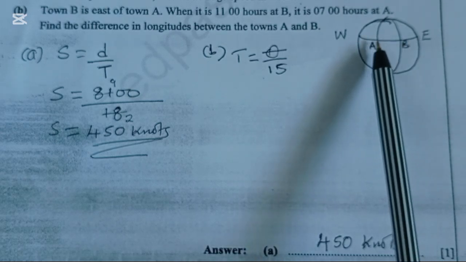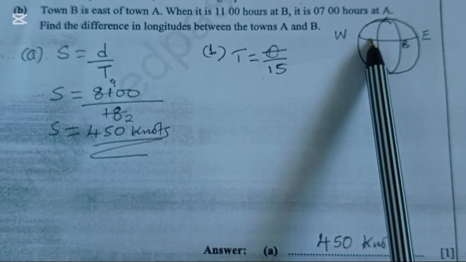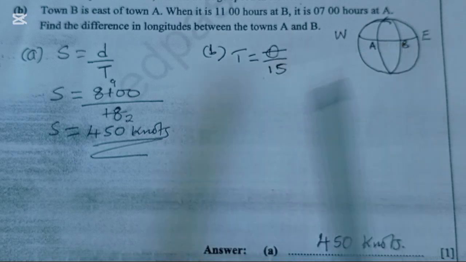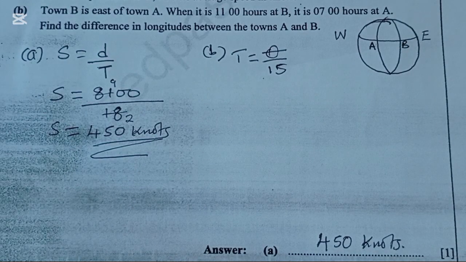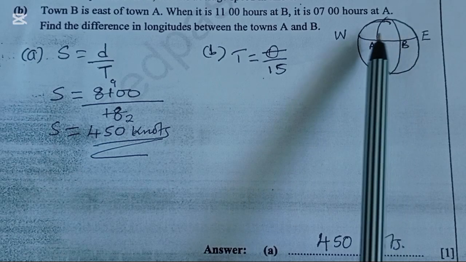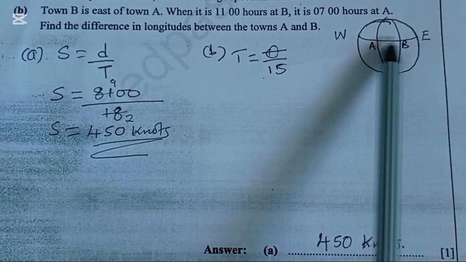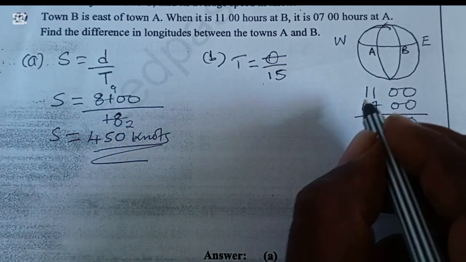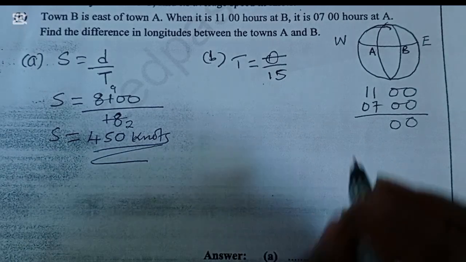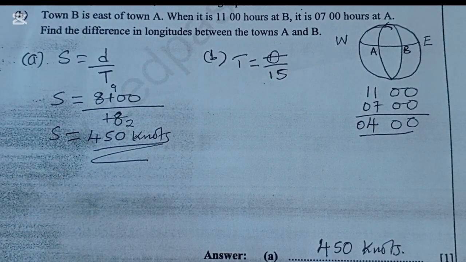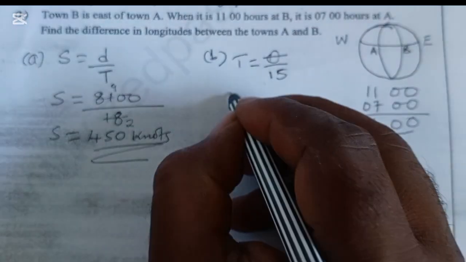Remember that from west to east, time increases. So from town A to town B, time is increasing. So for the time difference we need to subtract. So 11 minus 7 is 4. So 4 hours is the time difference.